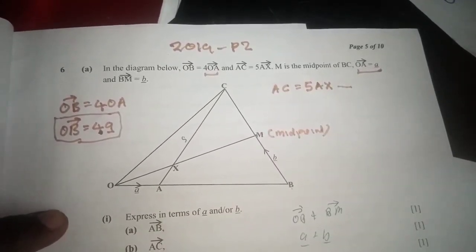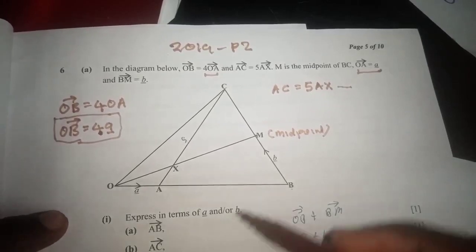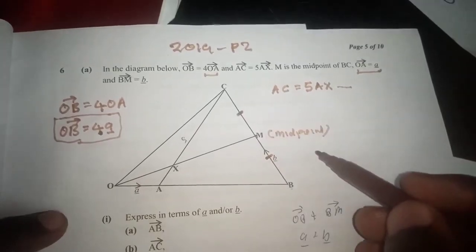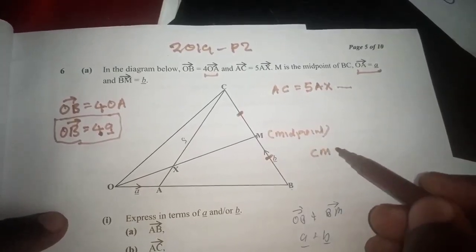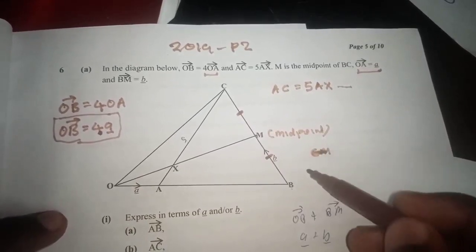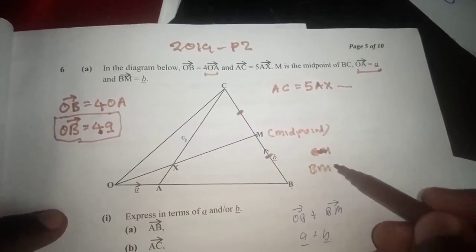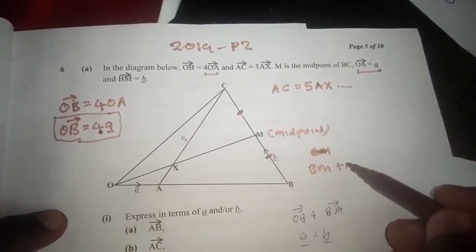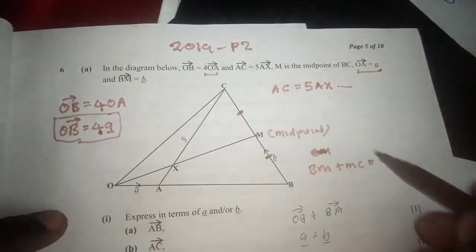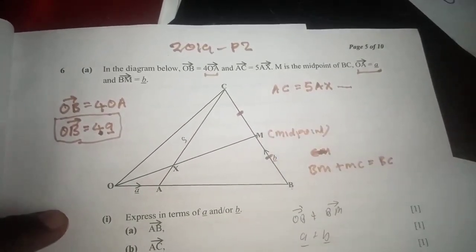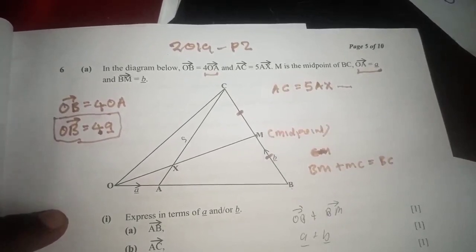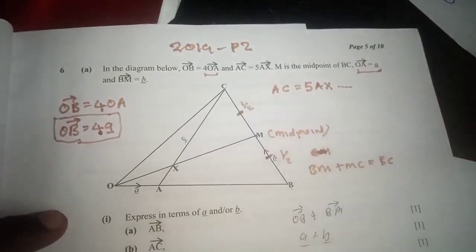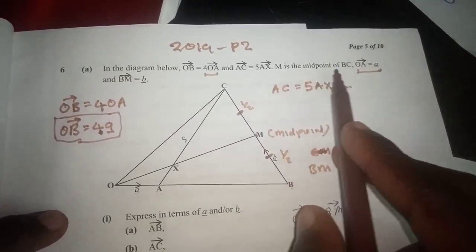In other words, BM plus MC gives you BC. It simply divides it into 2 equal halves. That's what a midpoint means. This is a half, this is another half.